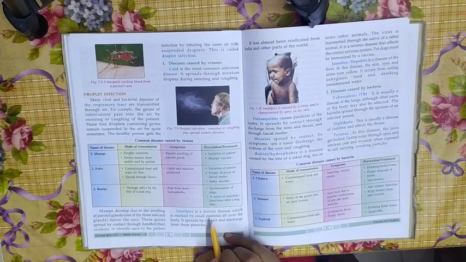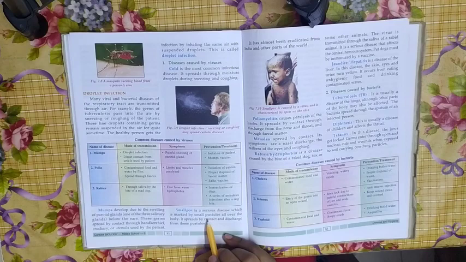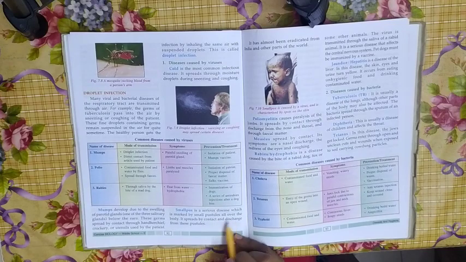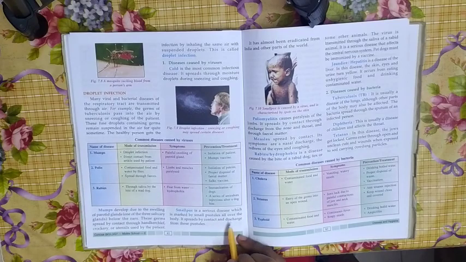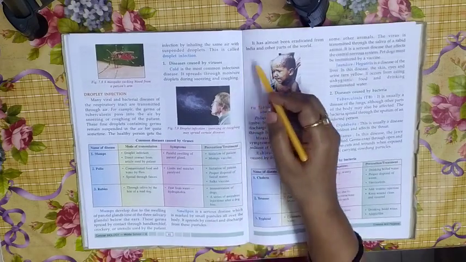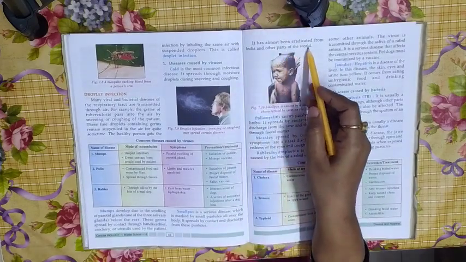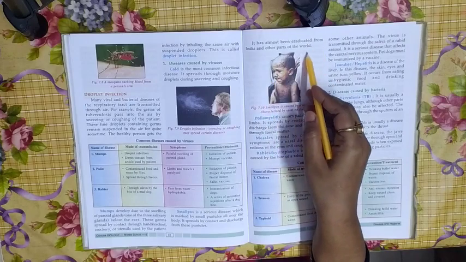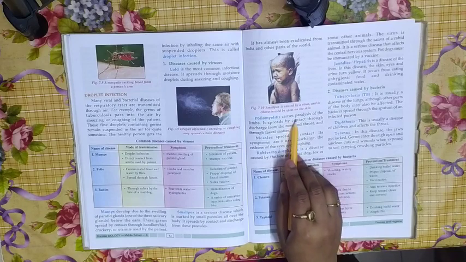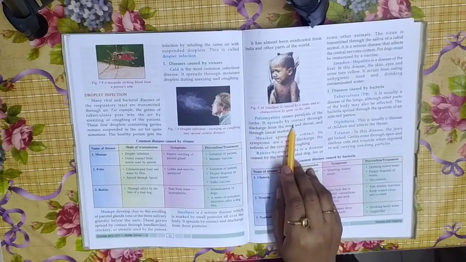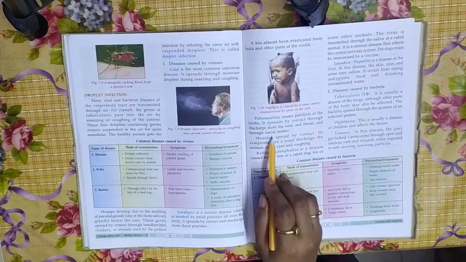Now, we were studying smallpox. Smallpox is a serious disease which is marked by small pustules all over the body. It spreads by contact and discharge from these pustules. It has almost been eradicated from India and other parts of the world. Next is poliomyelitis, which causes paralysis of the limbs. It spreads by contact through discharge from the nose and throat and through fecal matter.